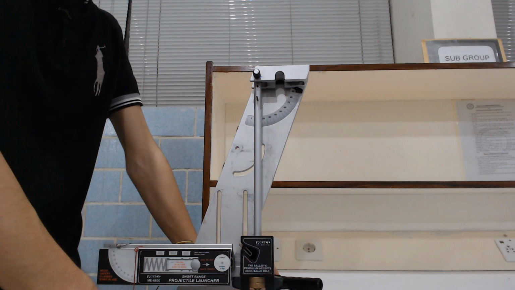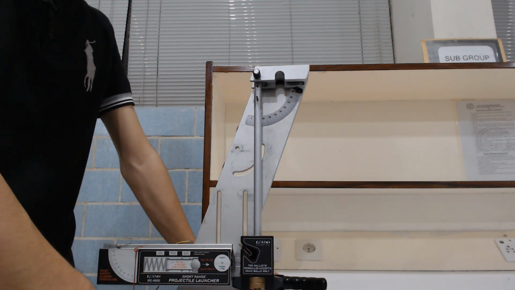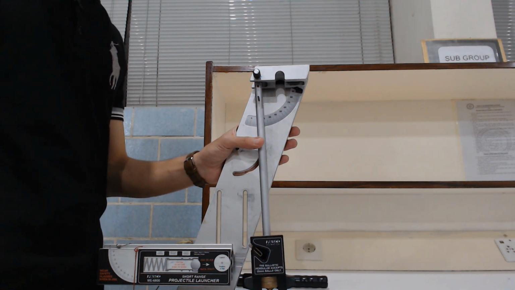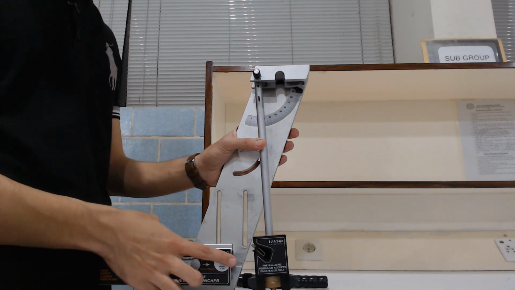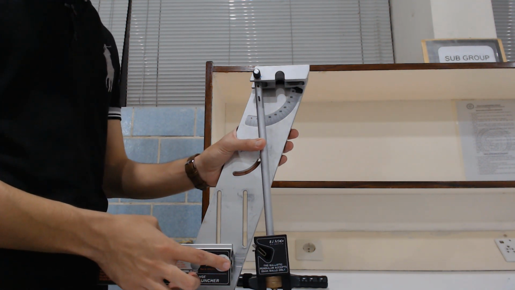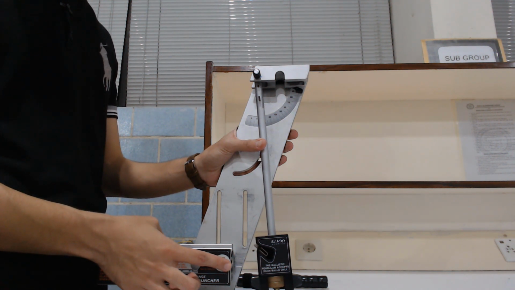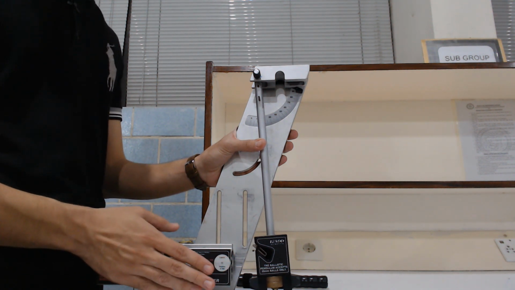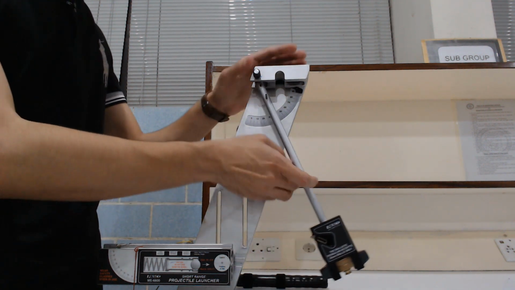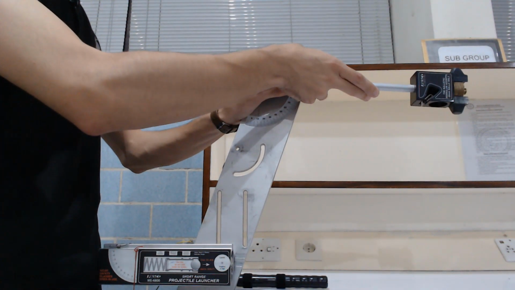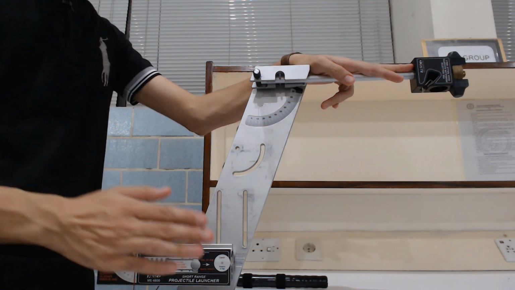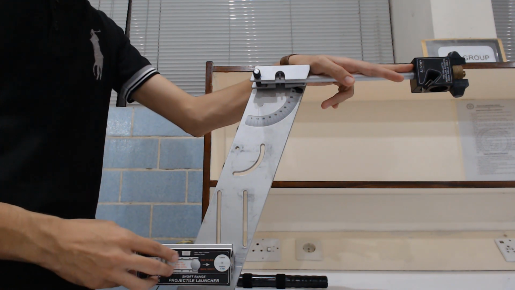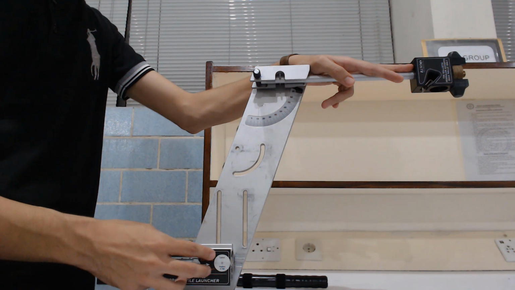Now there are 2 parts to this experiment. The first part is to calculate the initial velocity of this ball as it leaves the barrel. We will call it the muzzle velocity, part 1 velocity. For the first part, you will keep this pendulum here. There is no need to use this for the first part. The first part is exactly the same as we did in our experiment number 1.